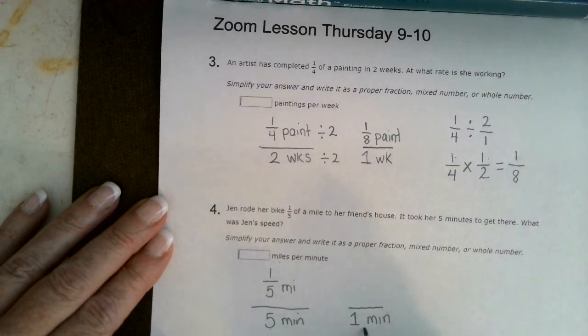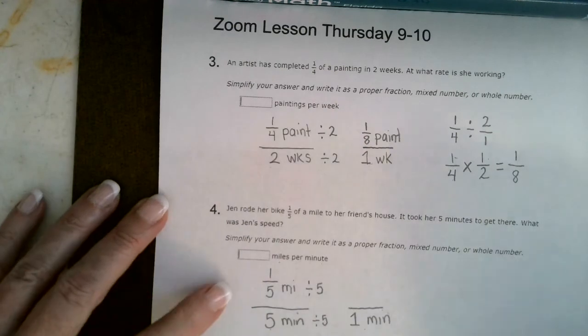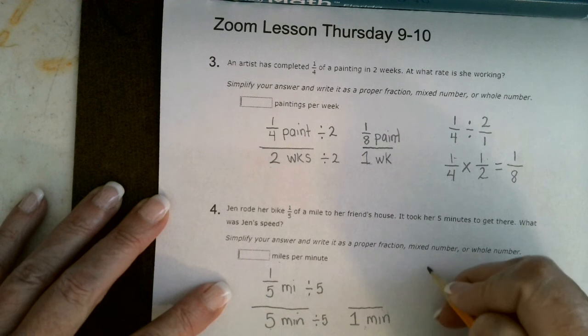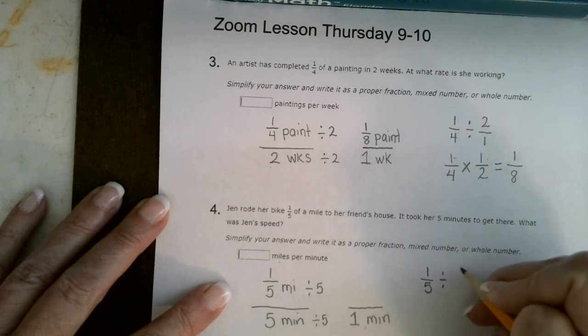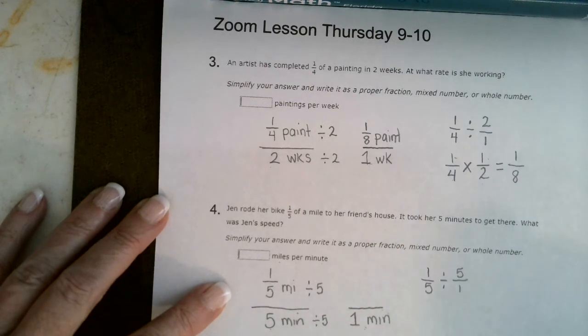To go from 5 minutes to 1 minute, we're dividing by 5. And then we've got 5 divided by 5 is 1. And then we have 1/5 divided by 5 over 1, or divided by 5.